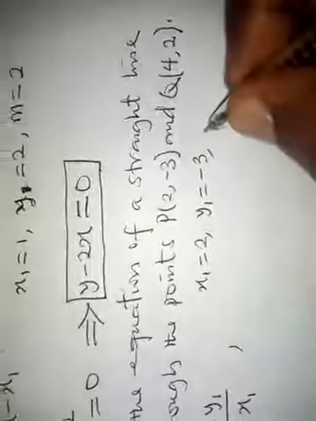The x1 is 2, the first point. Then y1 is equal to -3. So the second point, we have our x2 is equal to 4, while our y2 is equal to 2. Then we go ahead to substitute into this. So we have y minus y1, which is -3.